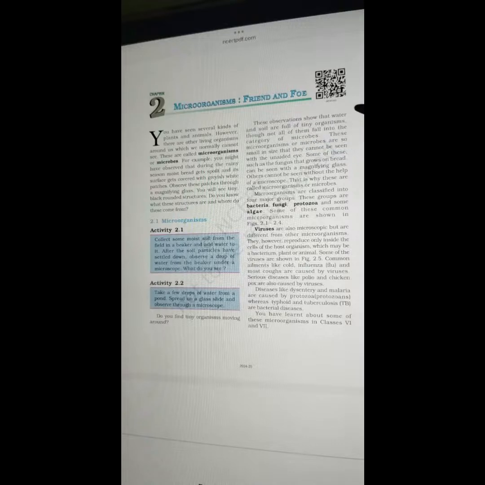These observations show that water and soil are full of tiny organisms. Though not all of them fall into the category of microbes, these microorganisms or microbes are so small in size that they cannot be seen with the unaided eye. Some of these, such as fungus that grows on bread, can be seen with a magnifying glass. Others cannot be seen without the help of a microscope. That is why they are called microorganisms or microbes.